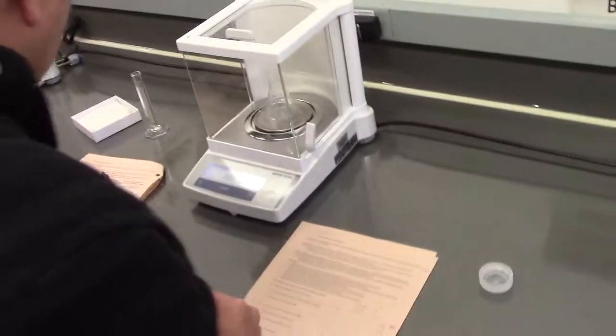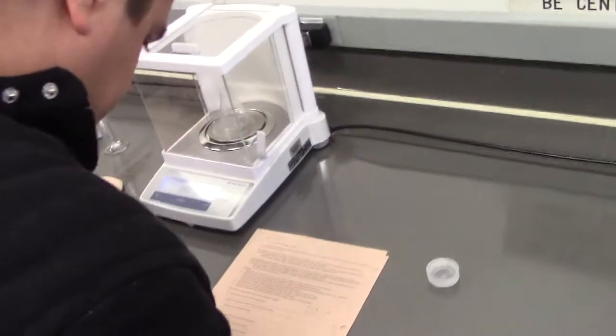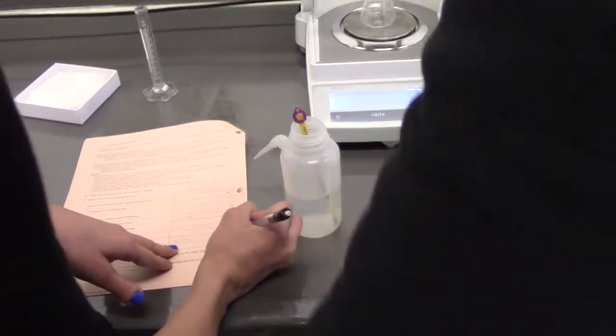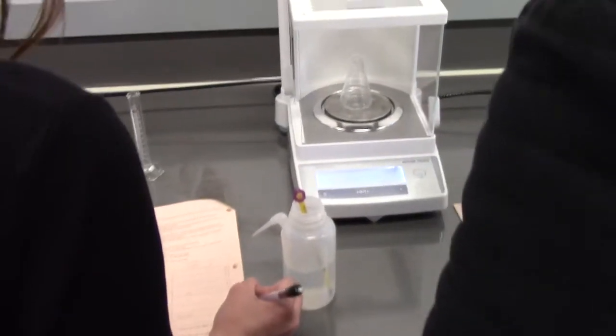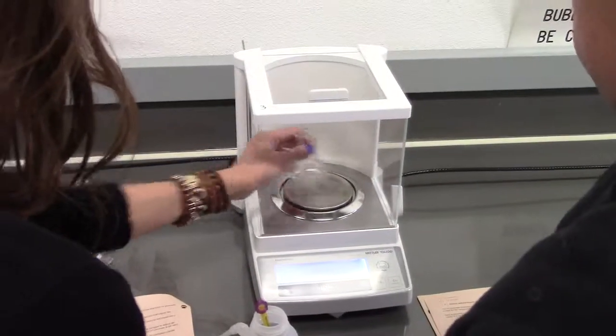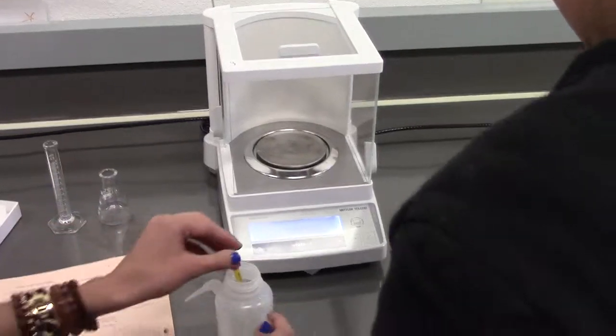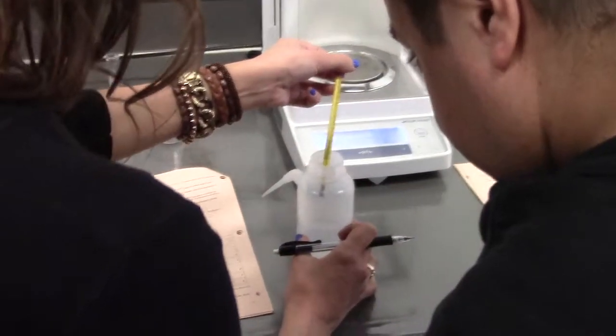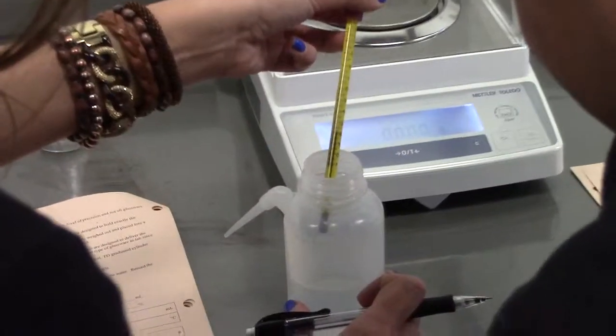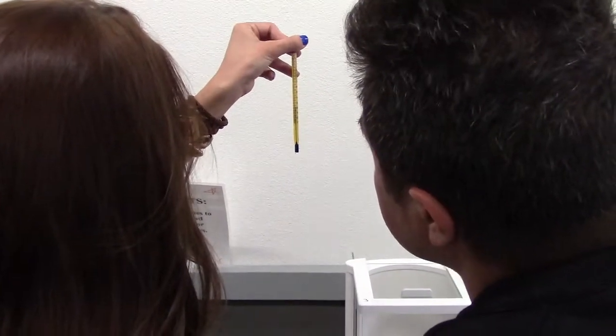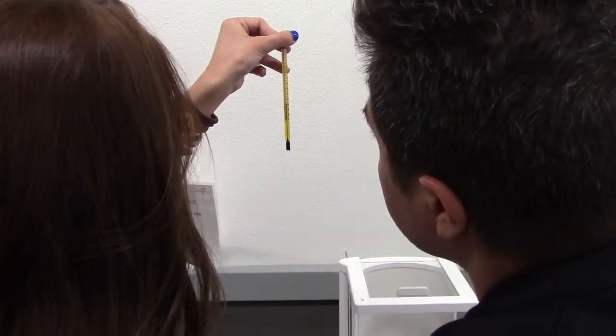Okay, so and then observed volume of water. 1, 2, 3.